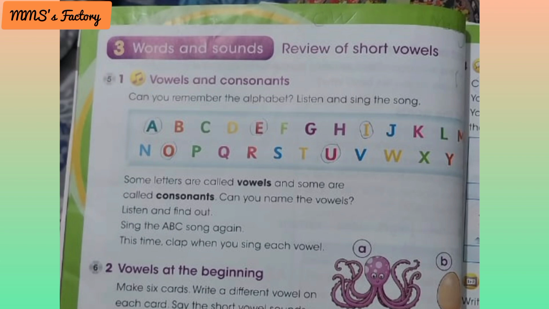Words and sounds. Review of short vowels. Vowels and consonants. Can you remember the alphabets? Listen and sing the song.